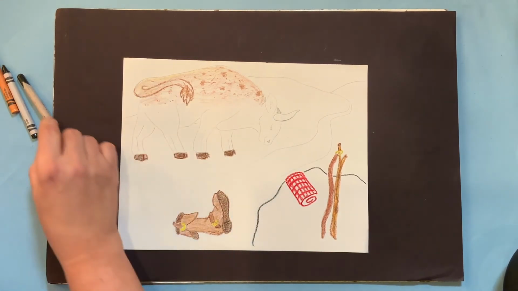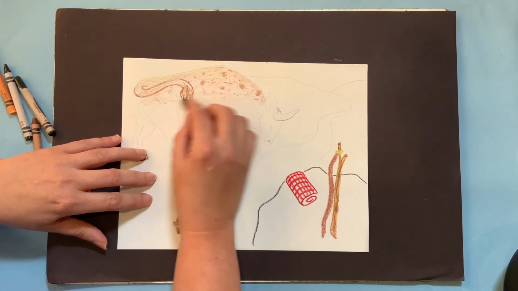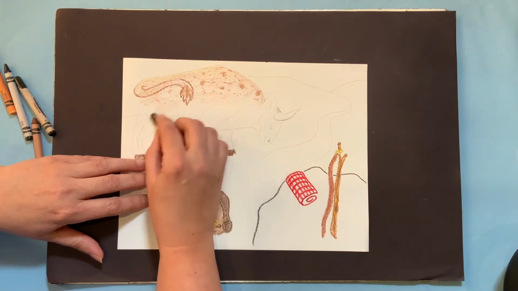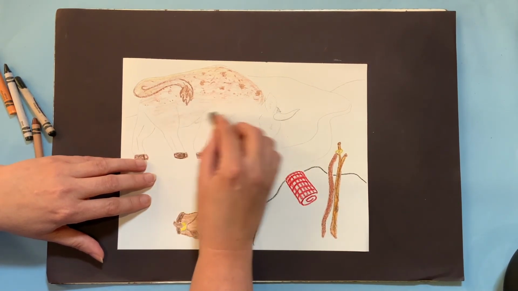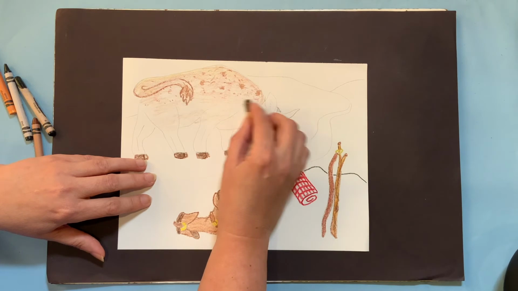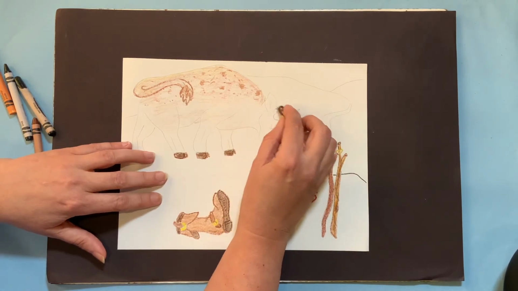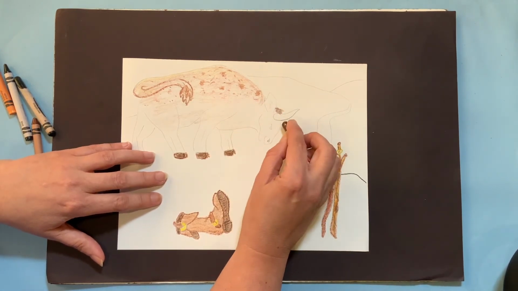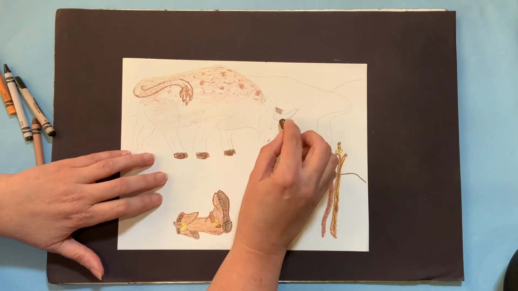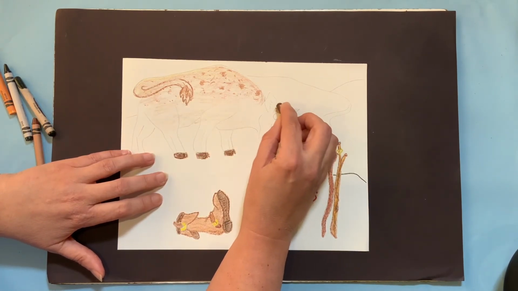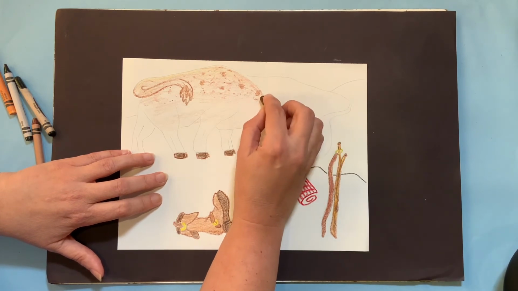Let's see, I like to do a little side. I will color a little light down here, really light. And what you can do, he had a white face, so I'm going to just go ahead and put maybe a little fur coming down. Tougher fur up here.